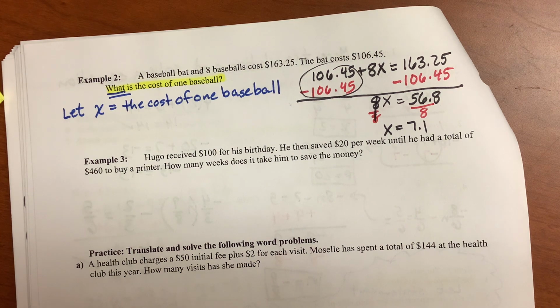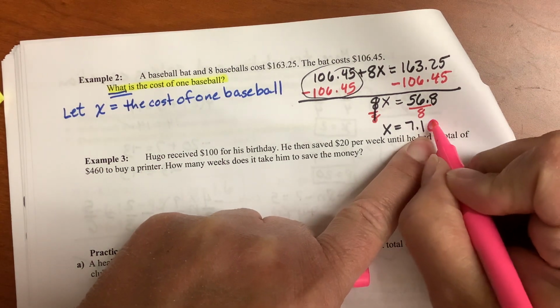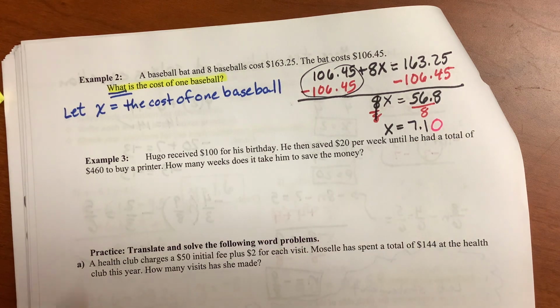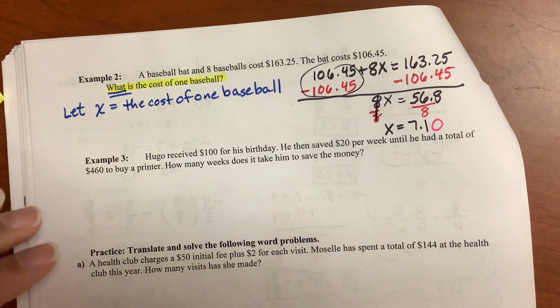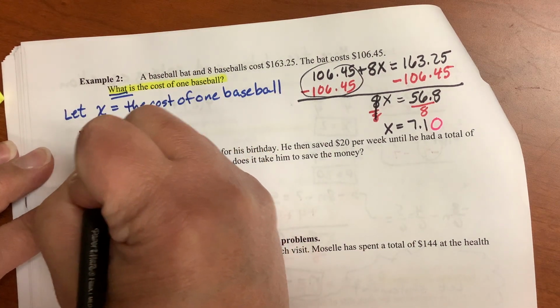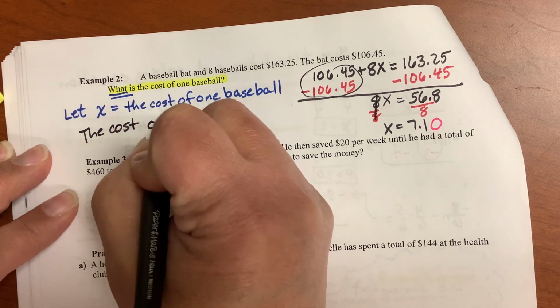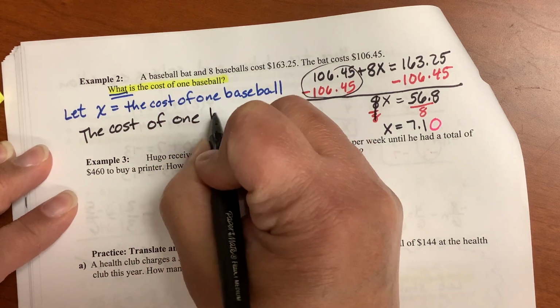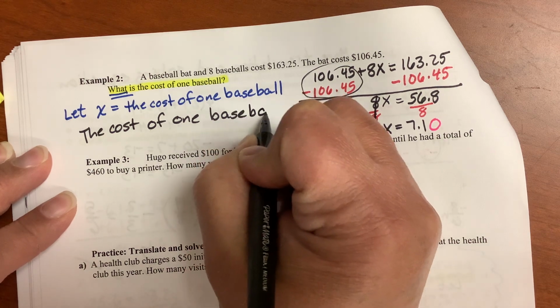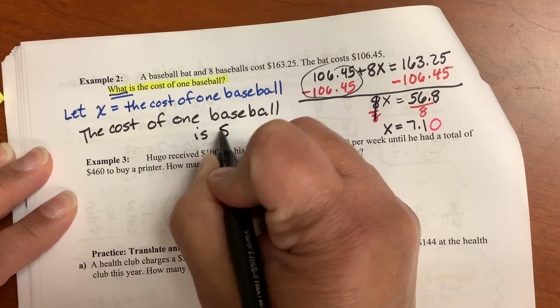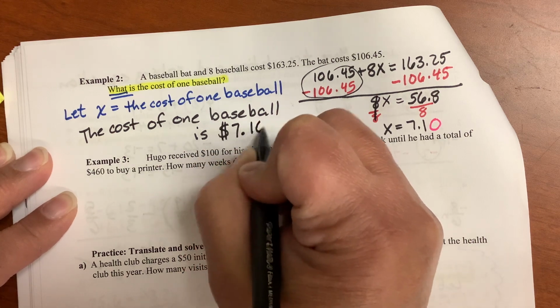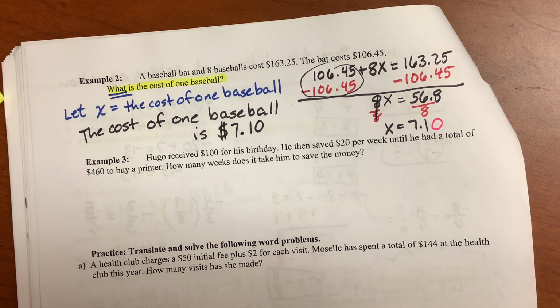That's not money. In order to be money, I have to have 2 decimal places. So I need to add a 0 after the 1 and turn it into money. 7.10. That's money. So now I know the cost of one baseball is $7.10. There's my answer. Cost of one baseball.